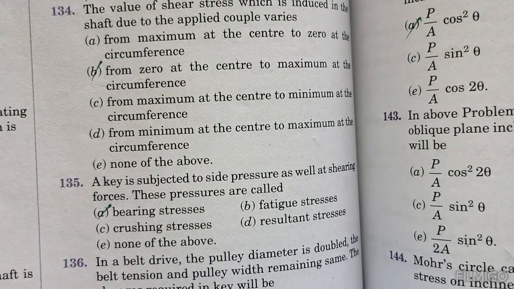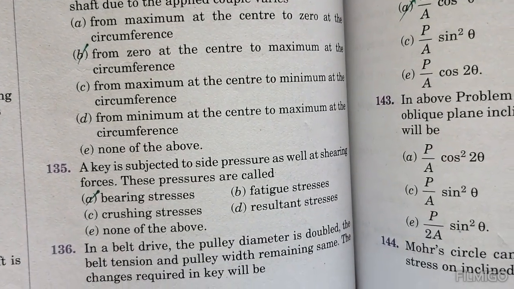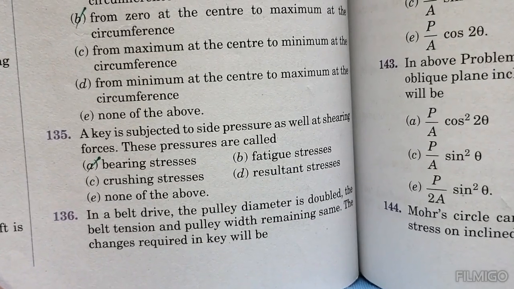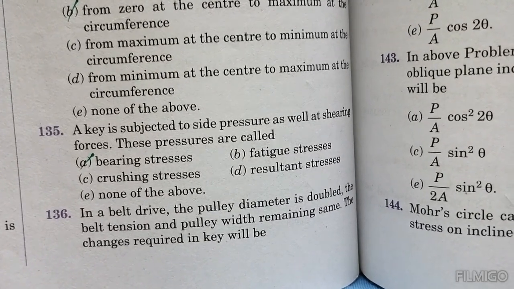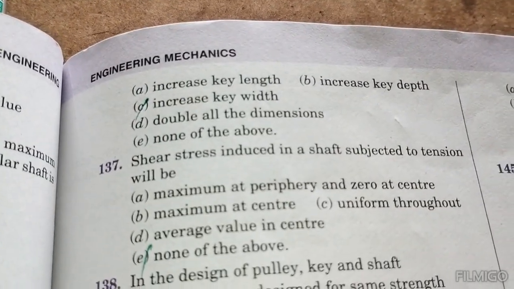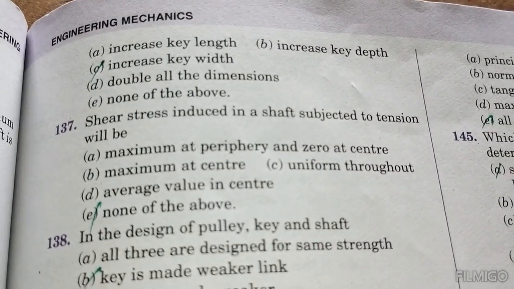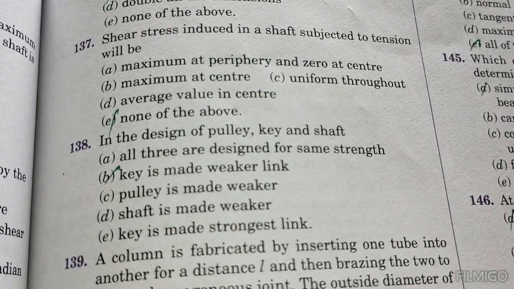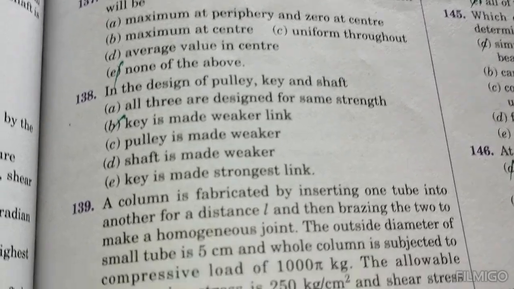A key is subjected to side pressure as well as shearing force. This pressure is called bearing pressure. In a belt drive, if the pulley diameter is doubled, with the belt tension and pulley width remaining the same, the changes required in a key will be: increase key width. Shear stress induced in a shaft subjected to tension: none of the above. In the design of a pulley, key and shaft, the key is made the weaker link.